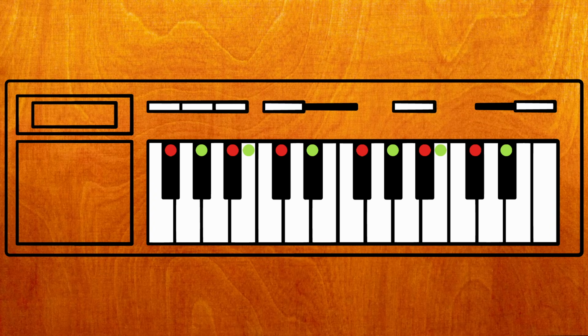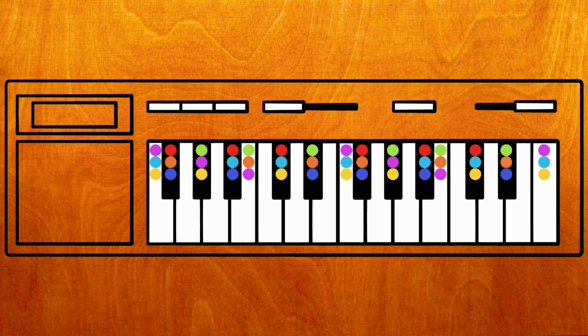Then green dots for the 2 chord, blue dots for the 3 chord, orange dots for the 4 chord, yellow dots for the 5 chord, indigo dots for the 6 chord, and purple dots for the 7 chord. It gives me this repeating pattern, these columns of 3 colored dots. And lo and behold, I can play chords that voice lead efficiently.